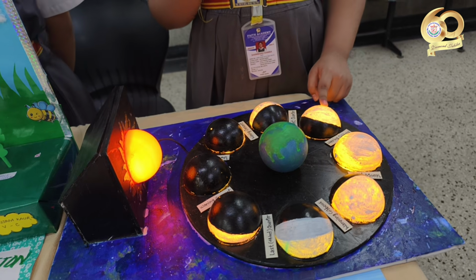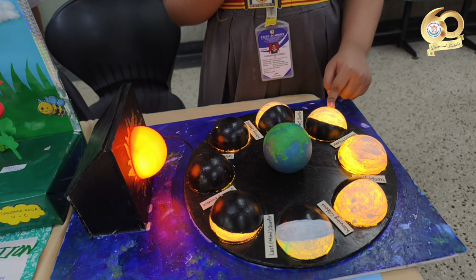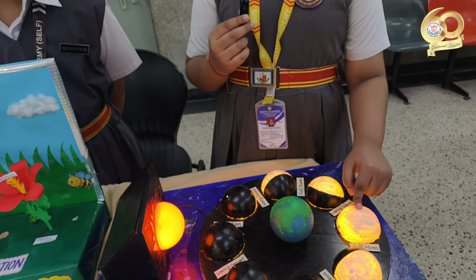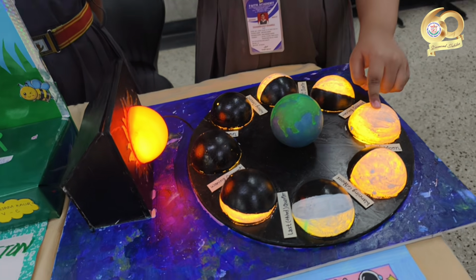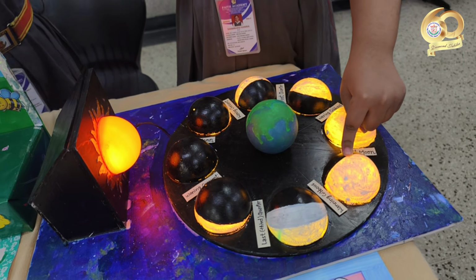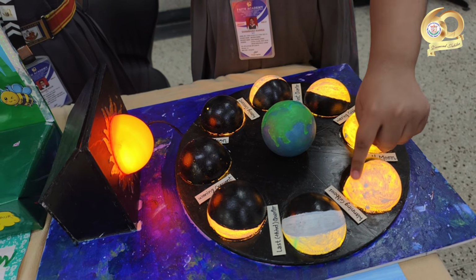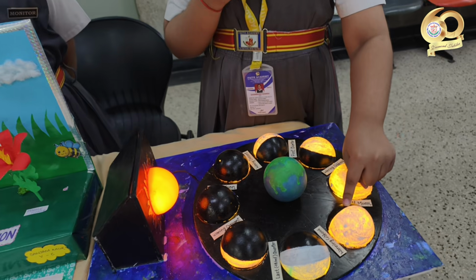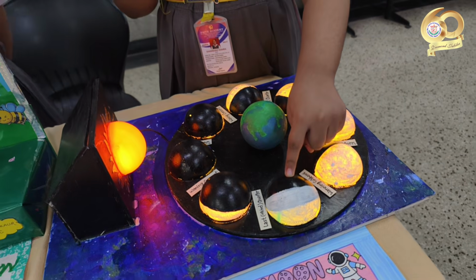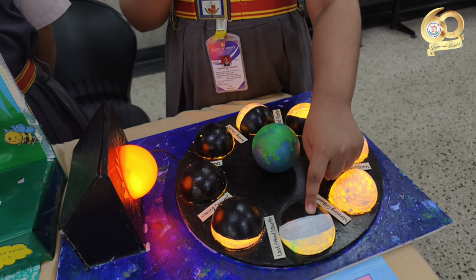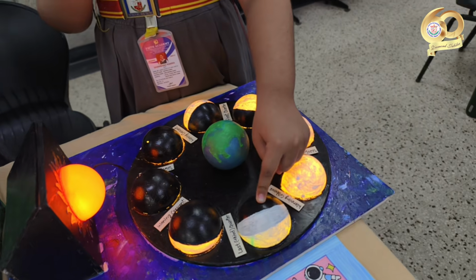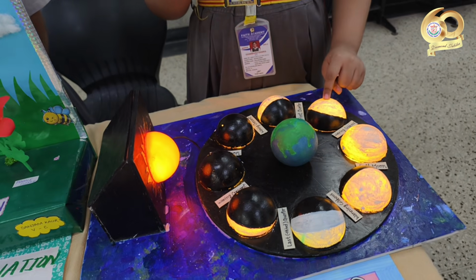Waxing gibbous. More than half of the moon appears bright in the sky. It is going towards the full moon. Full moon. The entire face of the moon appears bright in the sky. Waning gibbous. After the full moon, the brighter part starts getting smaller, but more than half of the moon is still visible in the sky. Last or third quarter. Again, half of the moon appears visible in the sky, but this is the opposite half from the first quarter.